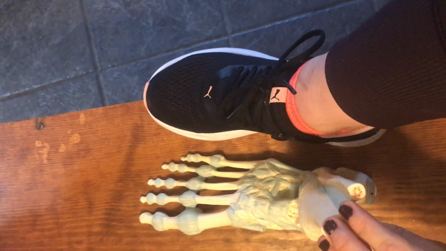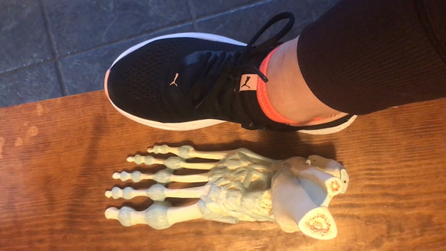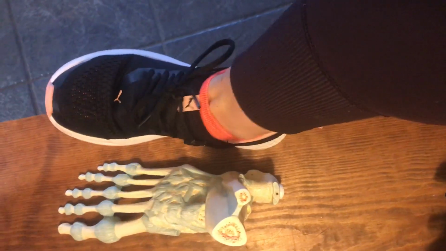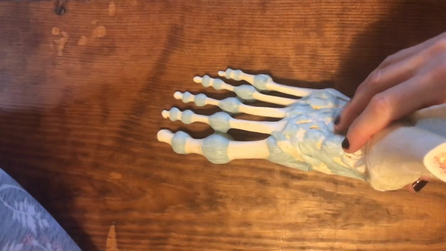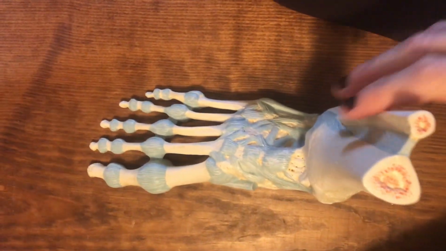Here we're talking about ligaments specifically, and they're designed with the purpose of restricting movement. Some of them are going to restrict dorsiflexion, others will restrict plantar flexion, and then inversion and eversion, and that's where you're going to hear about ligaments for the most part. This is going to be broken into multiple videos.